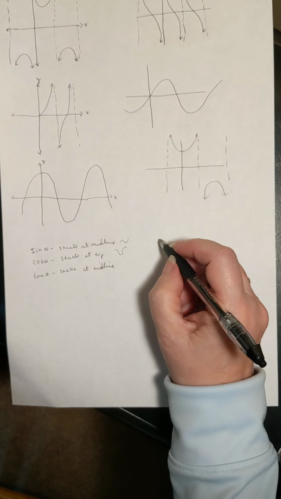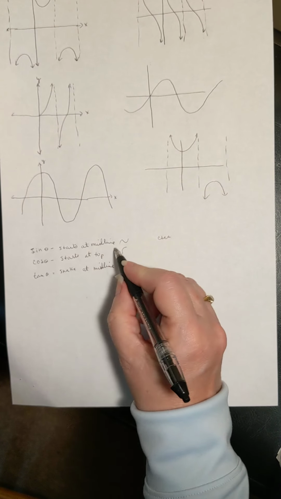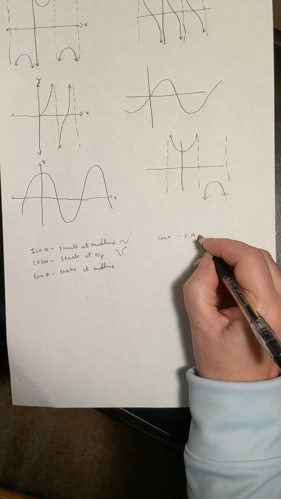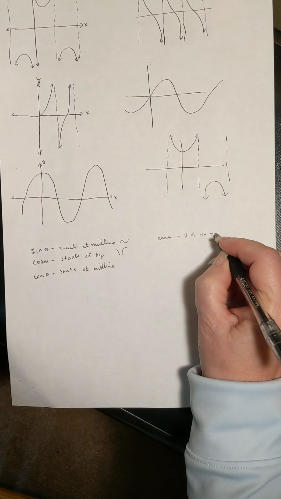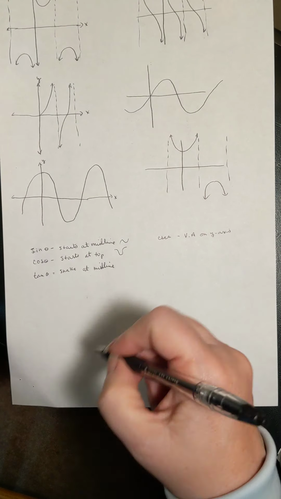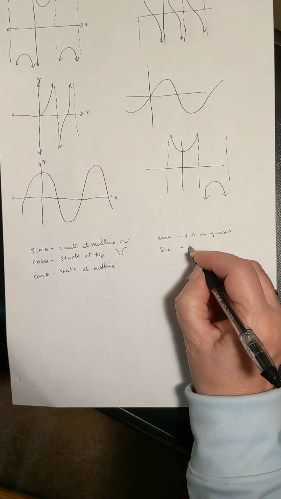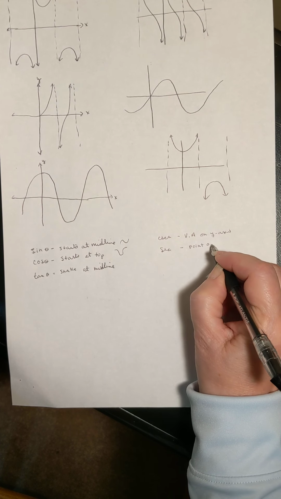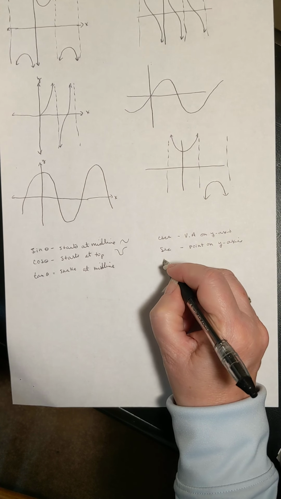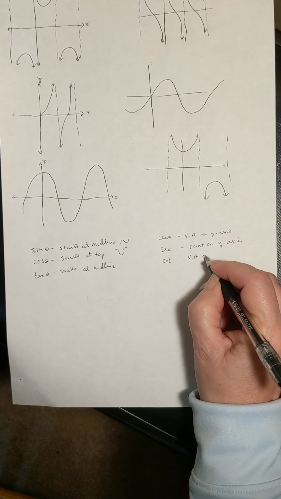And then the cosecant function is the reciprocal of this one, so it has a vertical asymptote on the y-axis if it's not shifted. And on these recognizing the graphs, they never shift them. They will flip them over, but they won't shift them. The secant function starts with a point on the y-axis. And then the cotangent function also has a vertical asymptote on the y-axis.